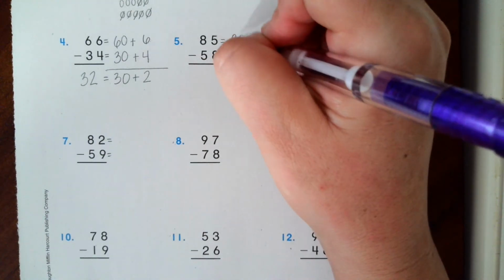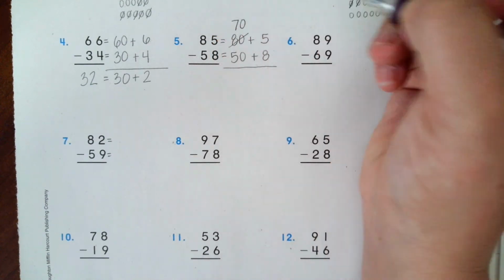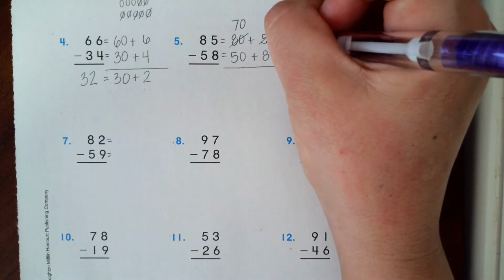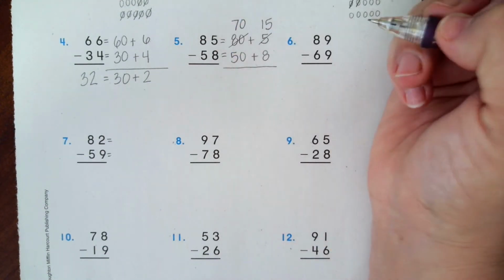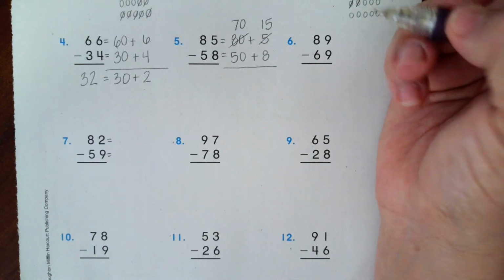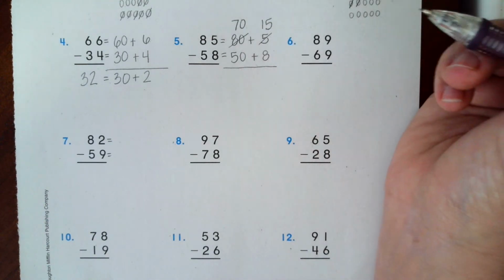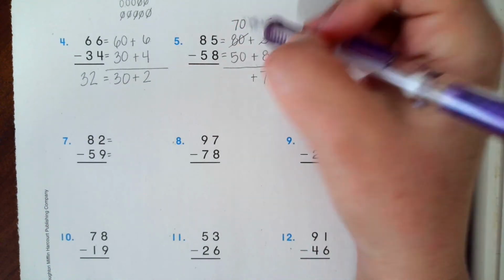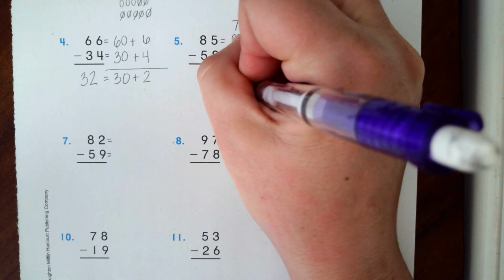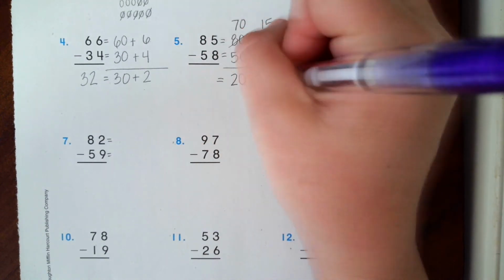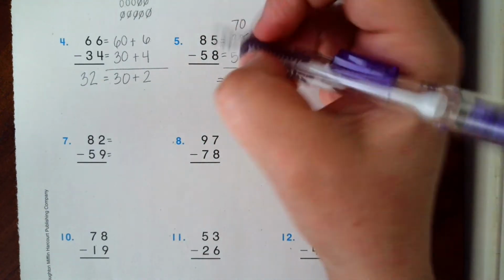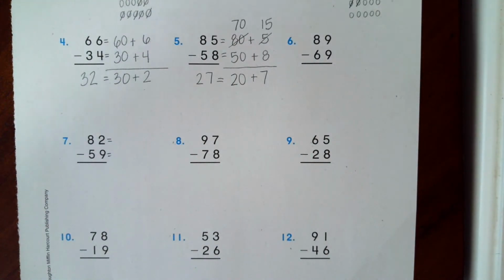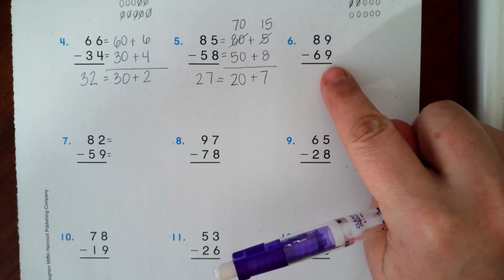I'm going to take a 10. So if I have 8 tens, now I have 7 tens. And I'm going to bring back 10. So if I had 5, now I have 15 because 5 plus 10 is 15. 15 take away 8 is 7. Bring down my plus sign. 70 minus 50 is 20. 20 plus 7 equals 27.